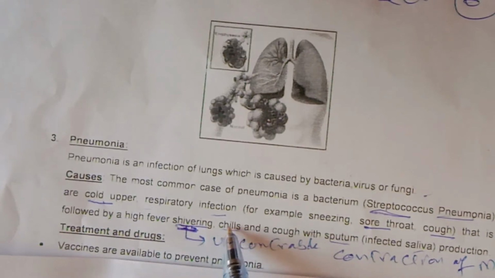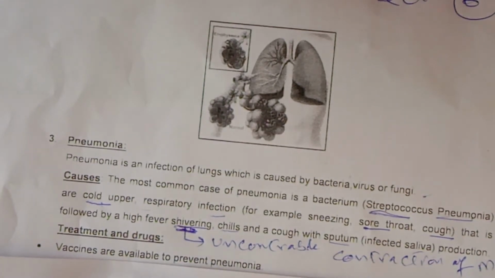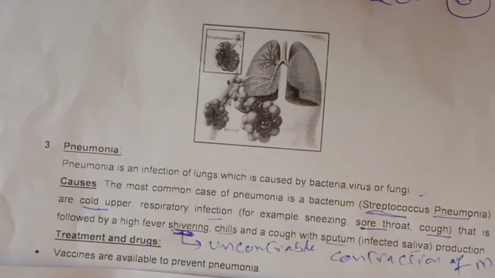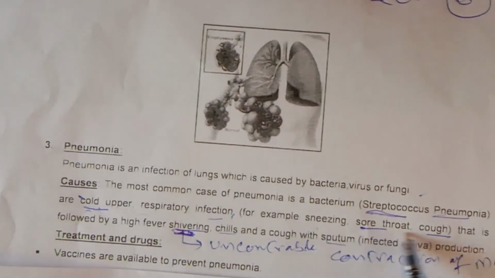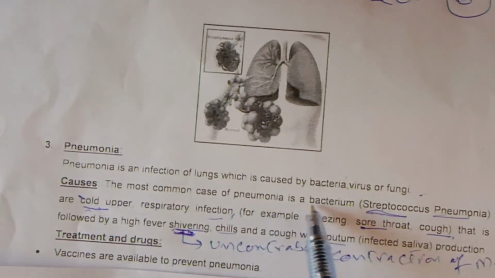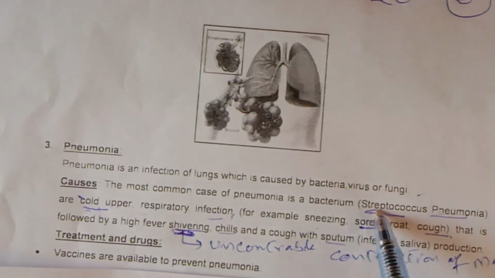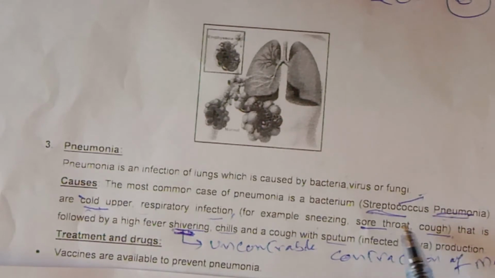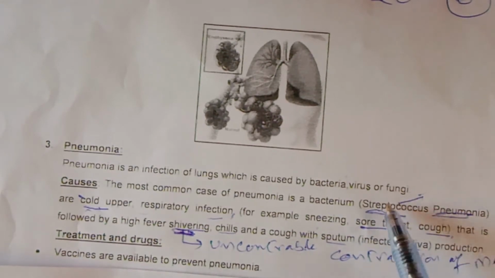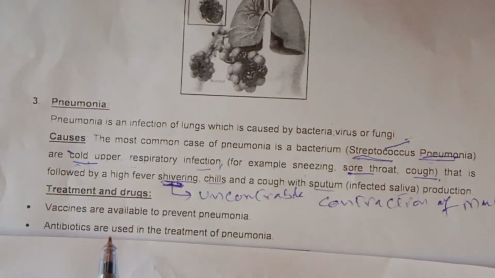And chill means cold, and cough with the sputum, and sputum is infected saliva production. Treatment: vaccines are available to prevent pneumonia. So these are the symptoms: common cold, respiratory infections, sneezing, sore throat. The common cause is bacteria, Streptococcus pneumonia. Streptococcus is the genus and pneumonia is the species. So this is basically the type of bacteria which cause pneumonia. Treatment: vaccines are available to prevent pneumonia. Antibiotics are used in the treatment of pneumonia.